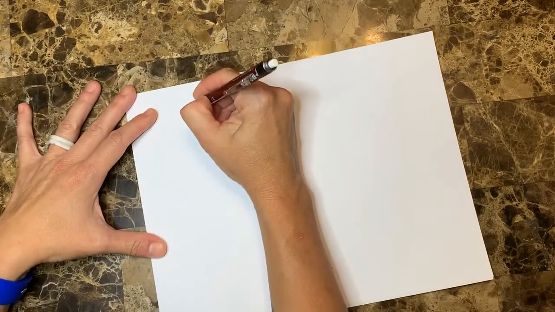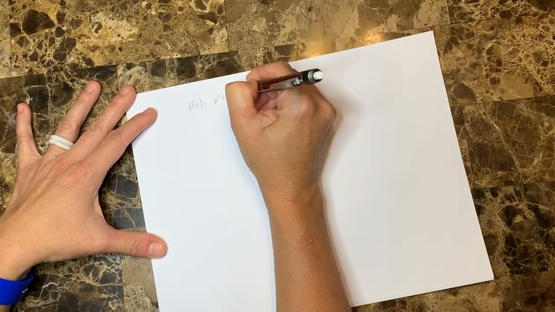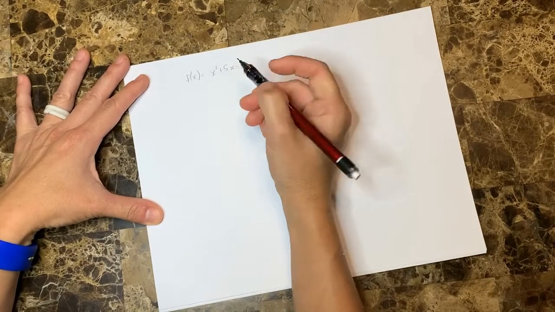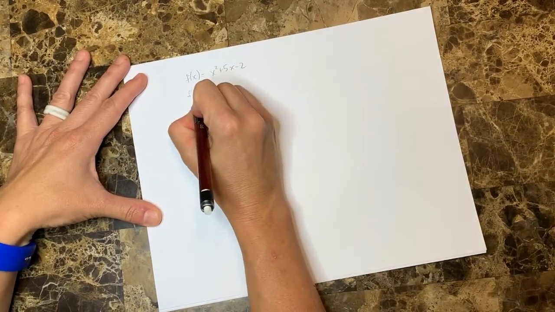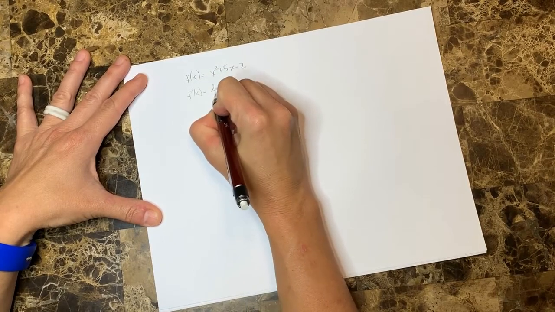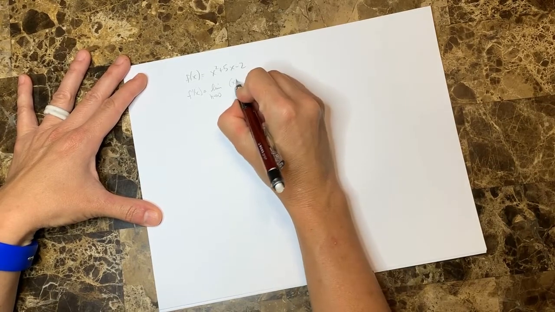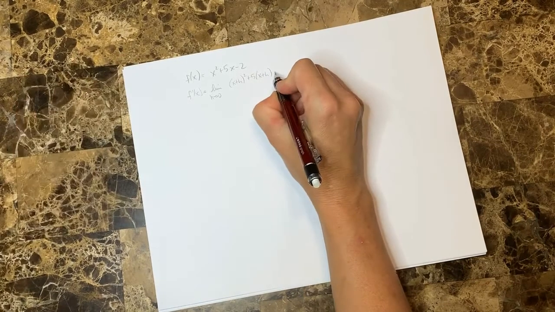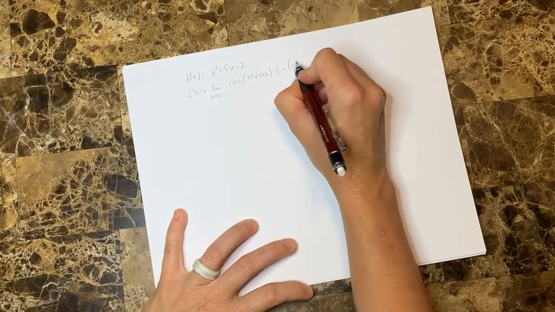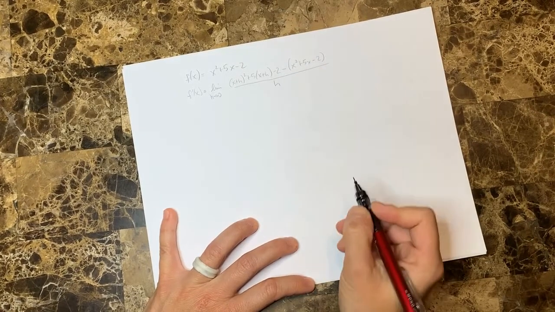Let's try a harder one. Let's try one that has a quadratic in it. So here's an original function. Let's do x squared plus 5x minus 2. So I'm going to do the derivative. Here it is. F prime of x is equal to the limit as h approaches 0, and now I have to do the difference quotient. So x plus h squared, plus 5 times x plus h, minus 2, and then I'm going to subtract the original, and this is all over h.